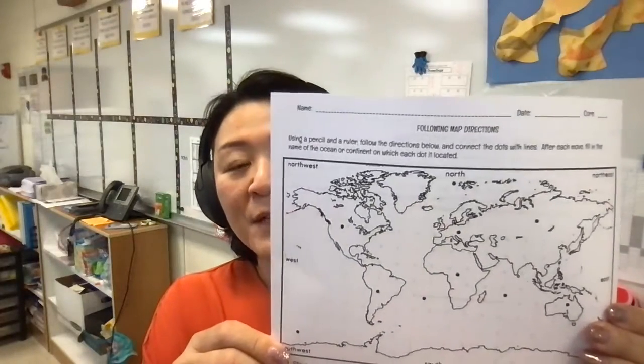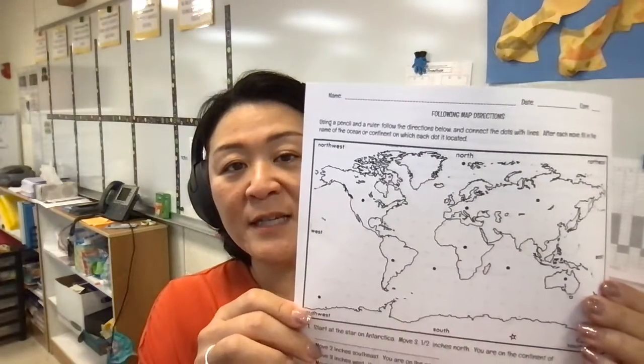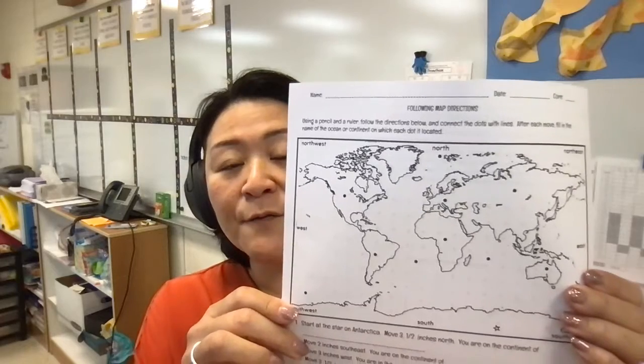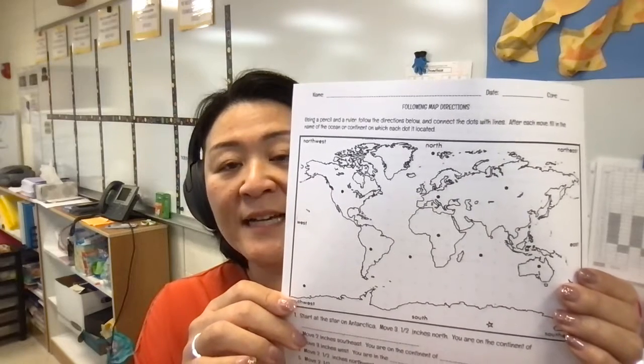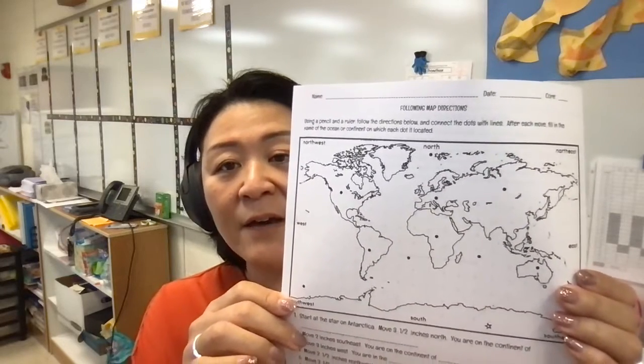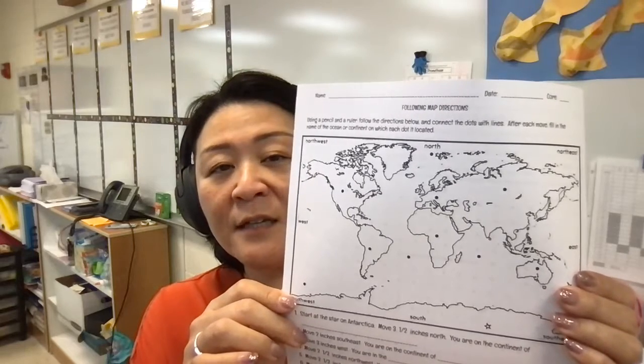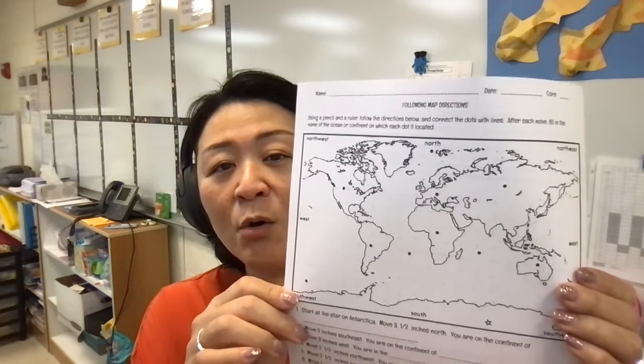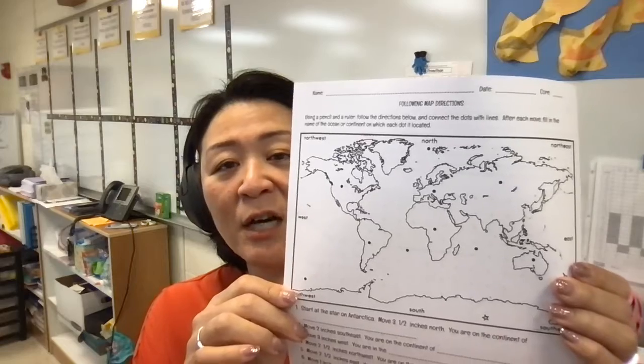The first one is following map directions, and the directions say, using a pencil and ruler, follow the directions below and connect the dots with lines. After each move, fill in the name of the ocean or continent on which each dot is located. There's a typo right there.